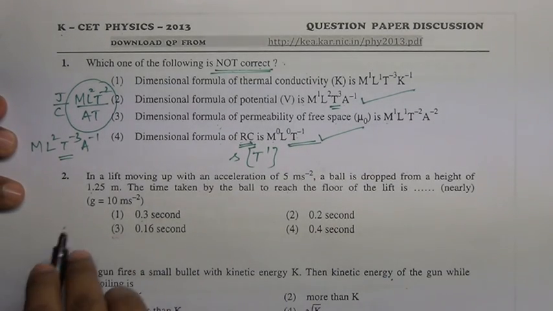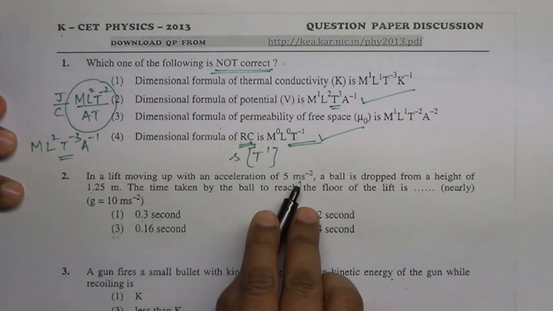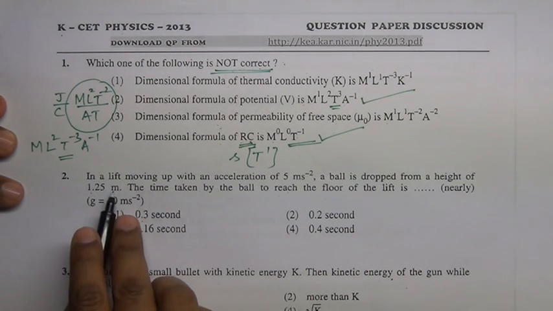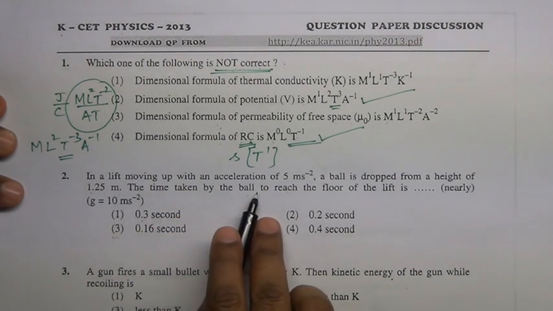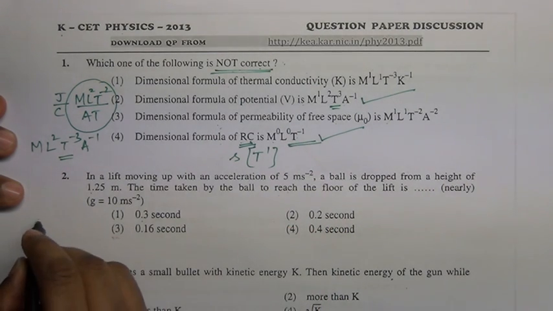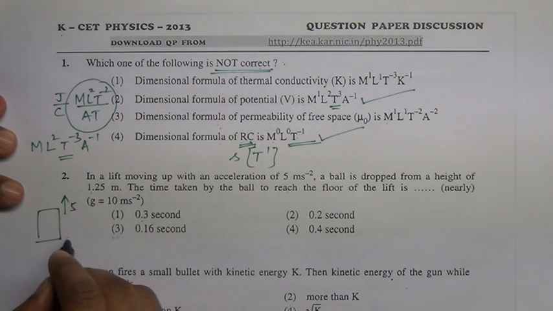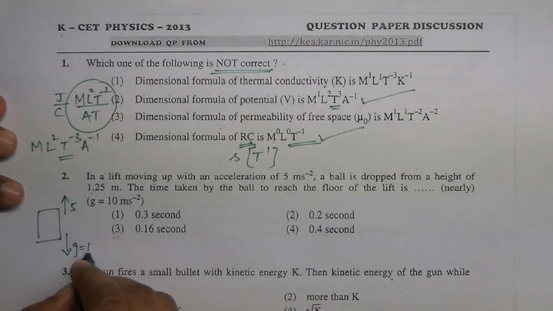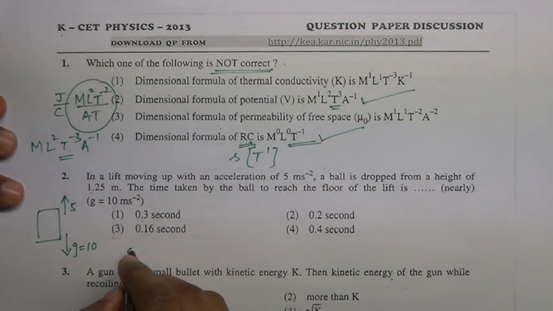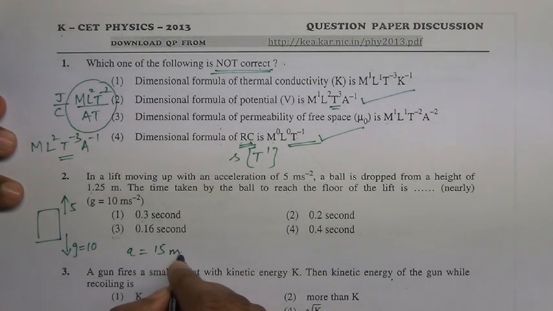Second question. In a lift moving up with an acceleration 2 meter per second square, a ball is dropped from a height of 1.25 meter. The time taken by the ball to reach the floor of the lift is, take g as 10. This is the lift. Lift is accelerated up with 5. Downward acceleration is 10. Therefore, relative acceleration is 15. 5 plus 10, 15. It is 15 meter per second square.